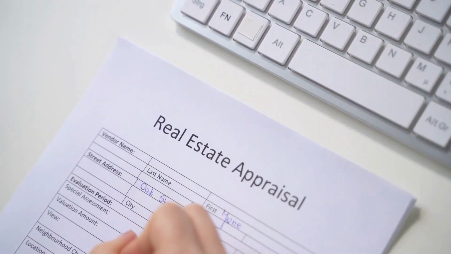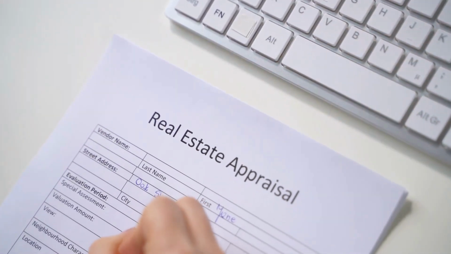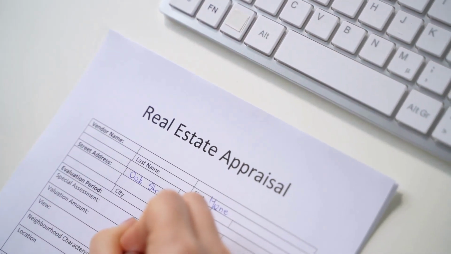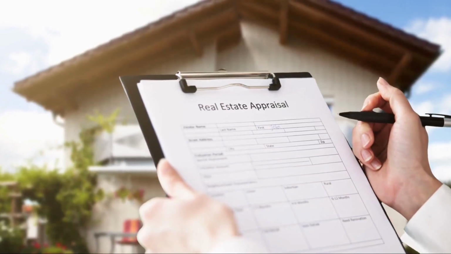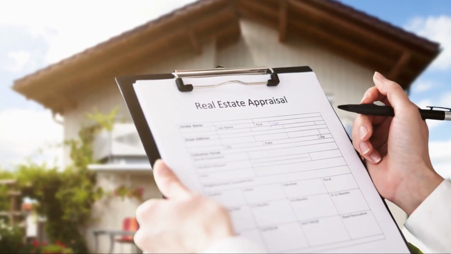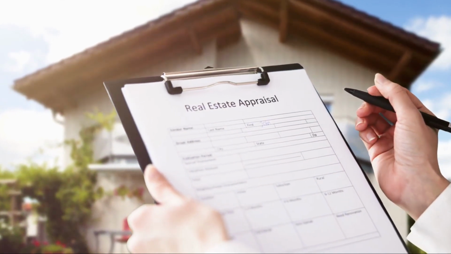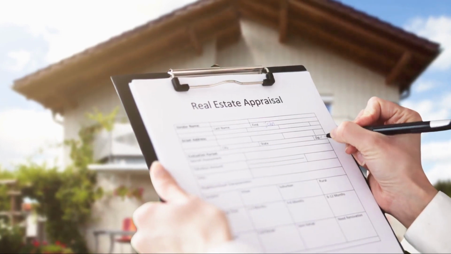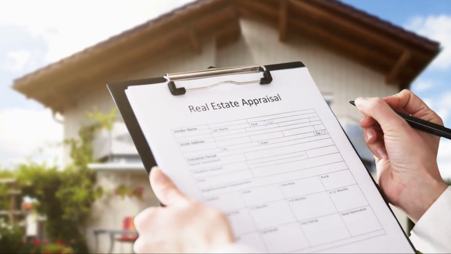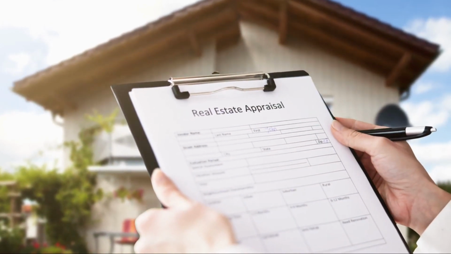Let's take a moment to delve deeper into a real-life example of how the non-discrimination rule in the ethics section of the 2024 USPAP is applied. In this case study, we will explore the situation of an appraiser who was found to be in violation of the non-discrimination rule.